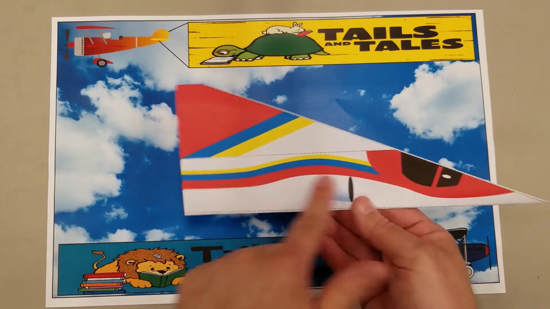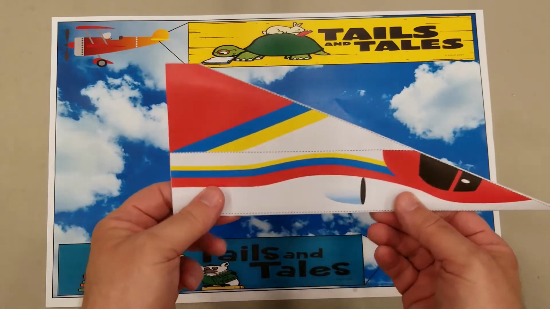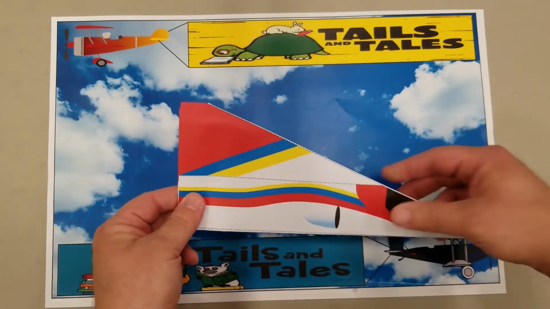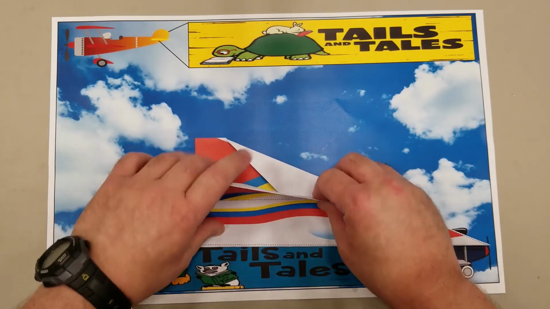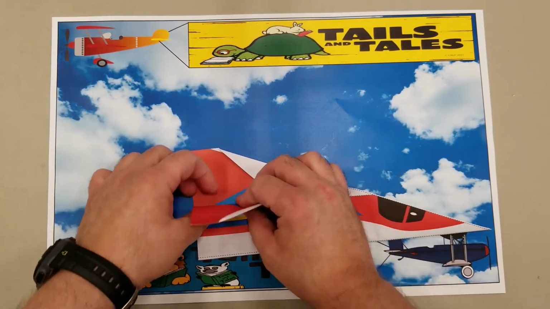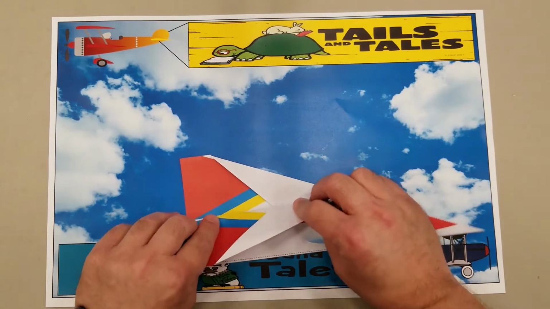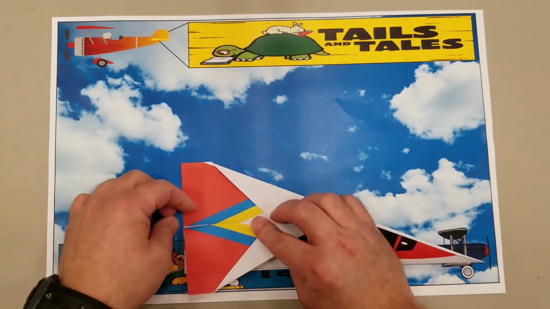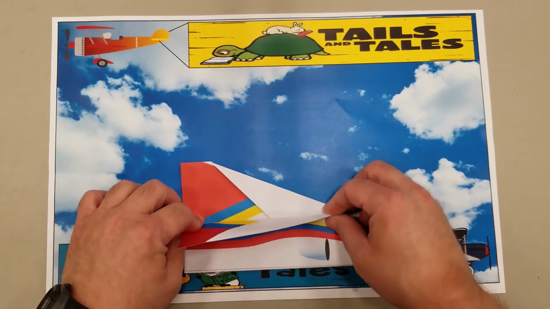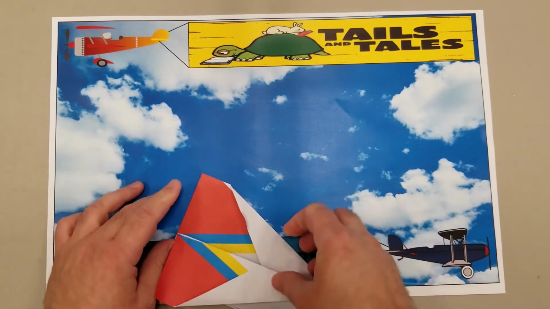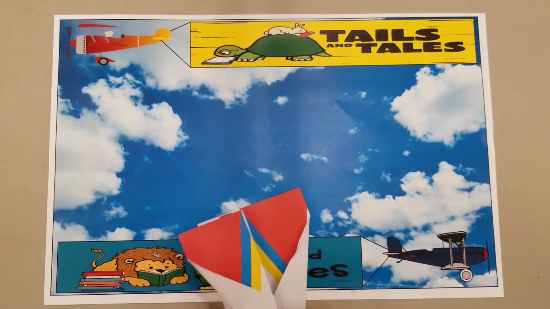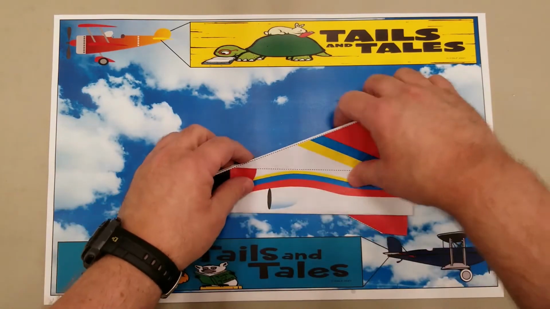We can see if we have the body of the plane, we need the wings of the plane now too. So I can see my dotted line here. So I'm going to take that and we're going to fold it down. And I'll turn my plane over and I'll do the last one.